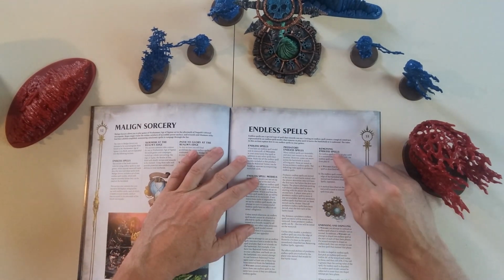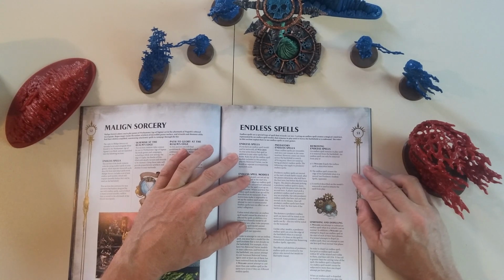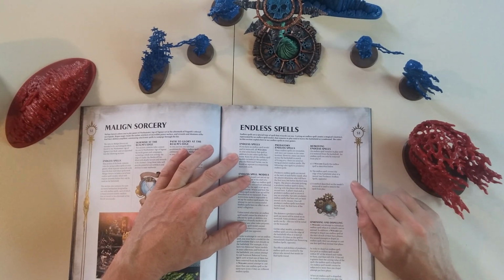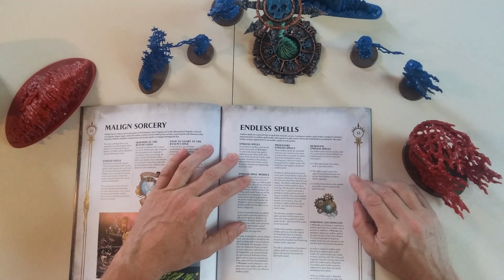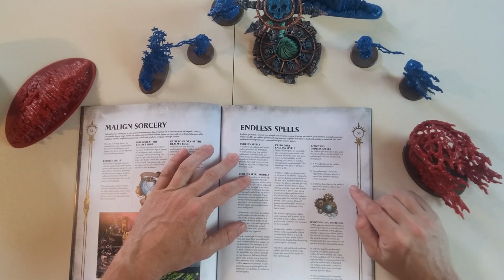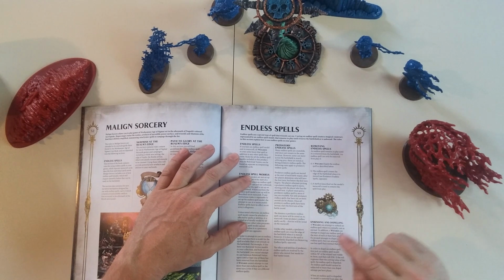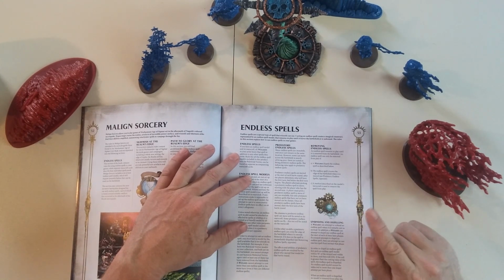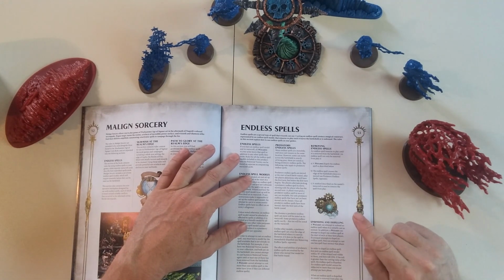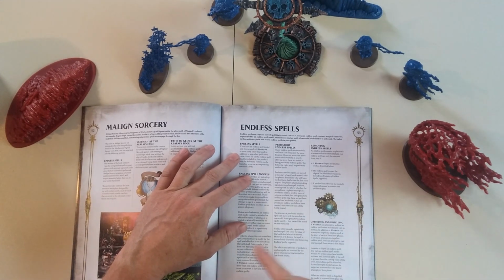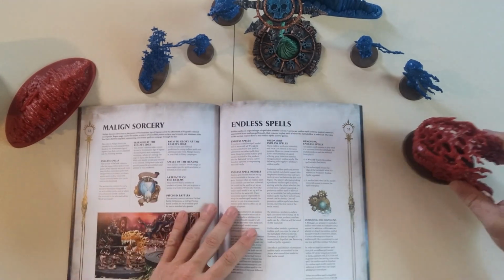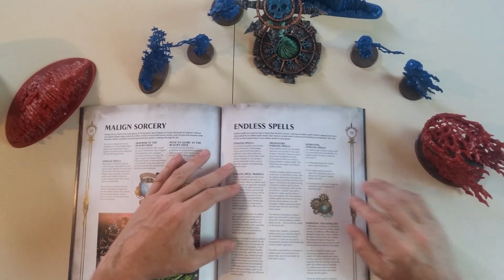Okay, now, removing endless spells. An endless spell remains in play until it is removed from the battlefield. An endless spell can only be removed from play if A, a wizard dispels the endless spell as described below. We'll get to that. B, the endless spell crosses the edge of the battlefield when it is moved. See predatory endless spells opposite, right? You move, you come across, you go off the edge, boom, it's gone.